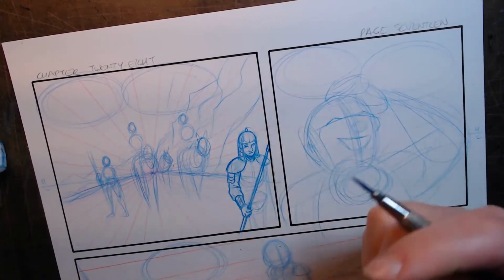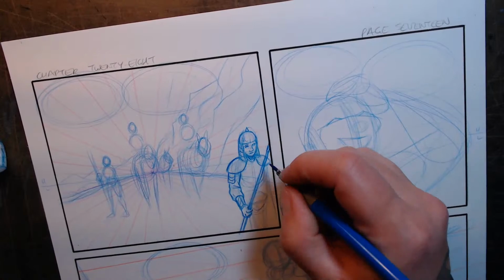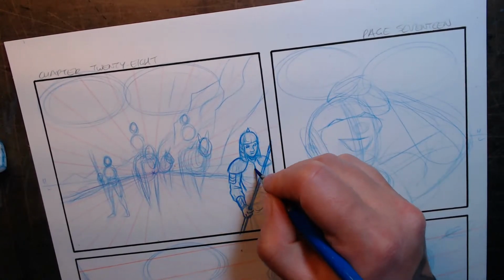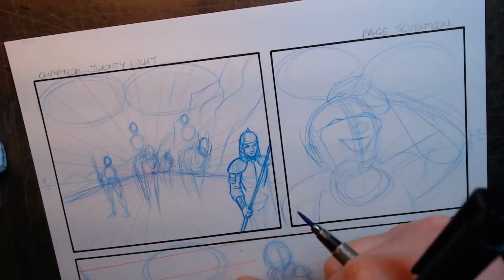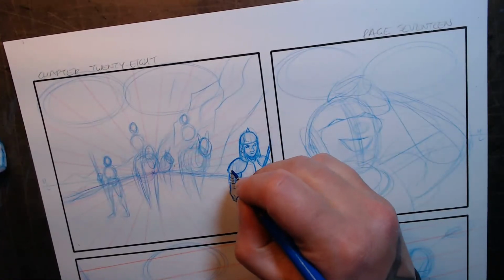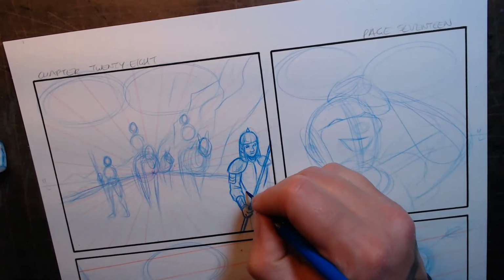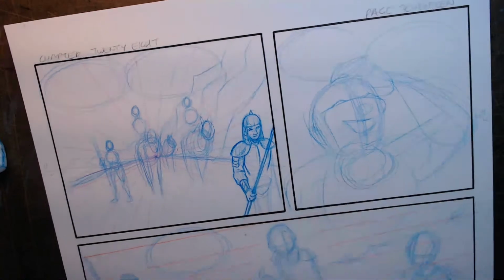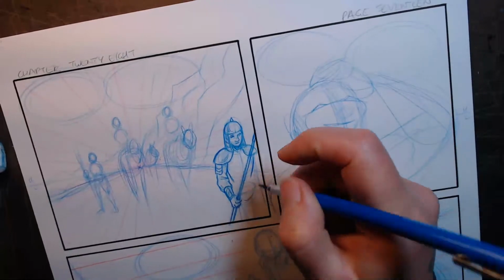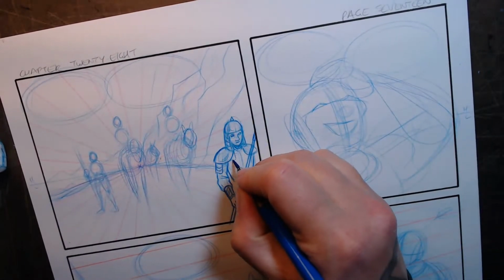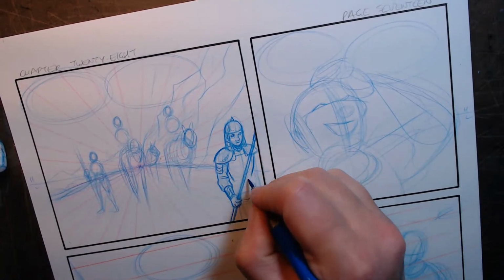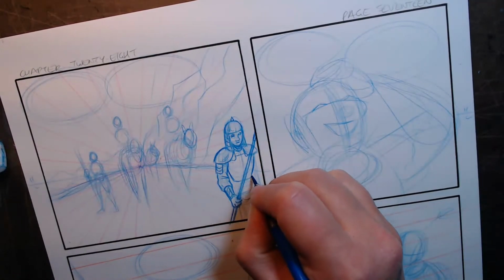All right. What is happening? That's not how that's supposed to look. That's not what their armor is supposed to look like. What are you doing, Amanda? Got this bandit situation going on here.